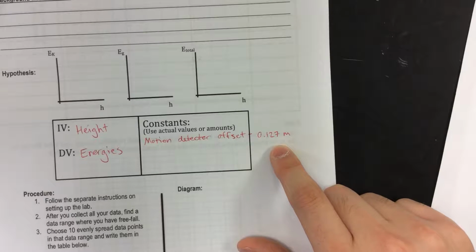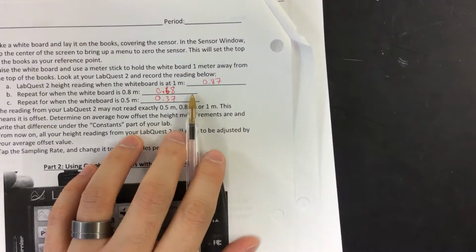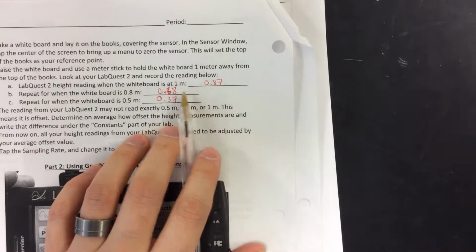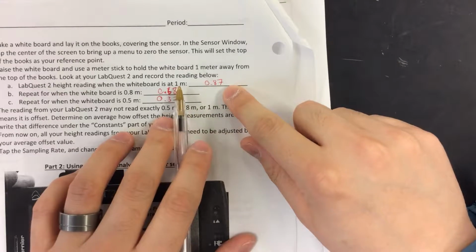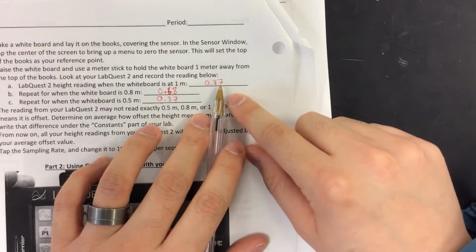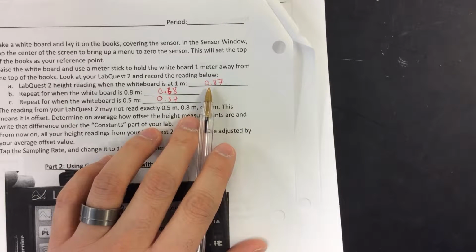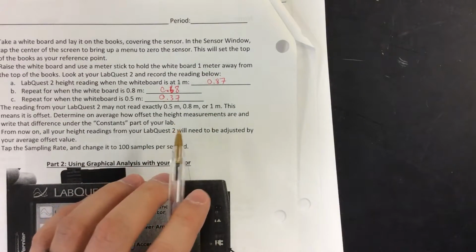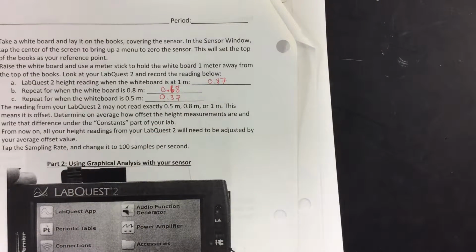Remember when we talked about precision and accuracy? It's precise in that if I included the offset, it's pretty close. It's repeatable, but it's inaccurate because of the offset. In other words, it's not close to the real world value, but if I keep putting it at a meter, the measurement device keeps telling me 0.87. So the device is precise, it's repeatable, it will tell you the same thing every time, but what it's telling you is inaccurate. It's shifted.